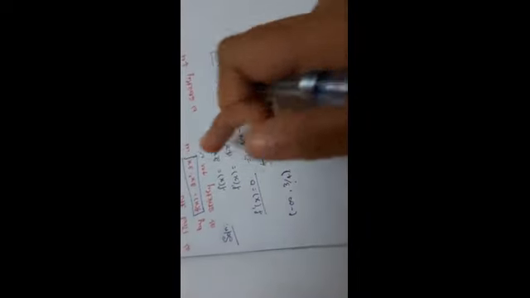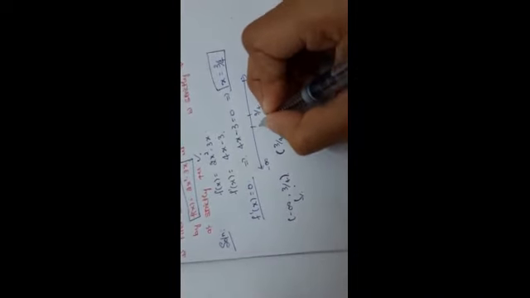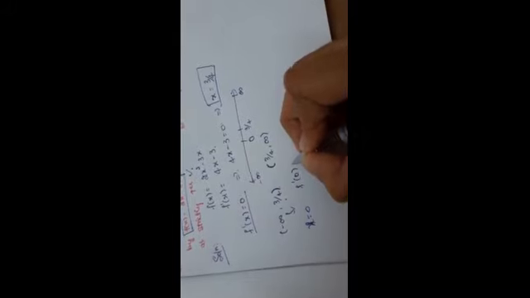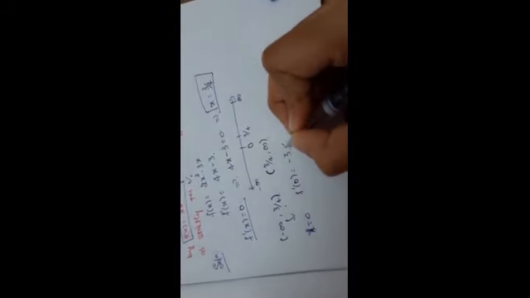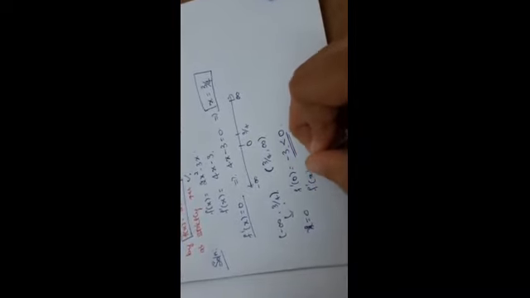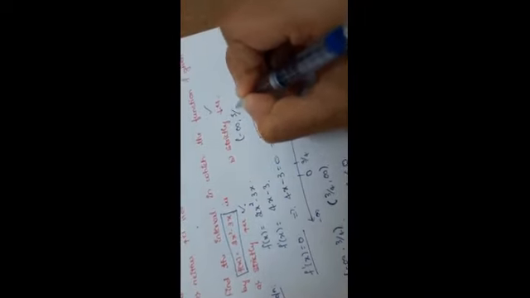Now let us check in which interval it is strictly increasing and strictly decreasing. To check that, we randomly take one point from each interval. In minus infinity to 3 by 4, obviously we get 0 within this interval, so I am substituting x is equal to 0. F dash of 0 is equal to minus 3, which is less than 0. So f dash of x is less than 0 in the interval minus infinity to 3 by 4. So it is strictly decreasing in the interval minus infinity to 3 by 4.